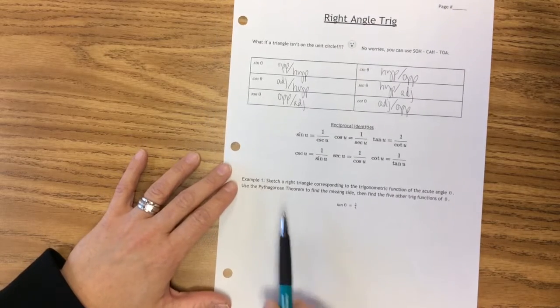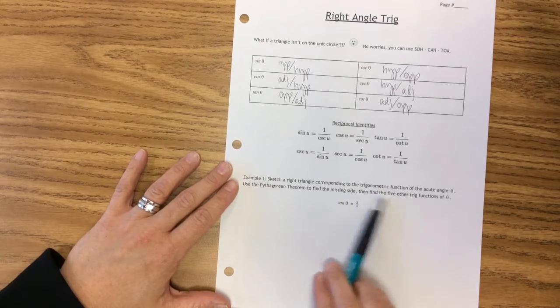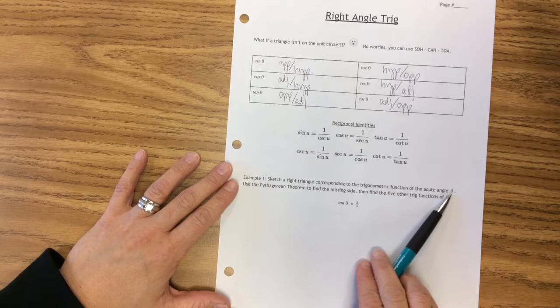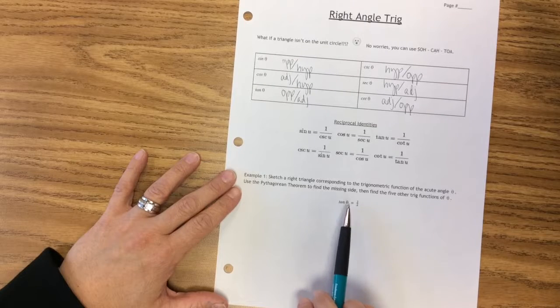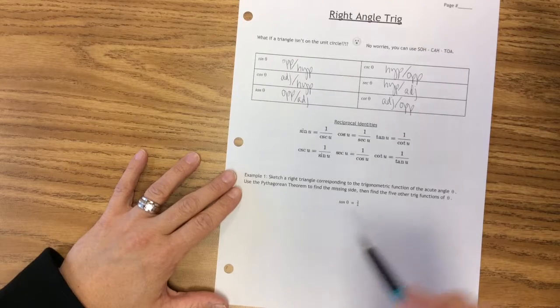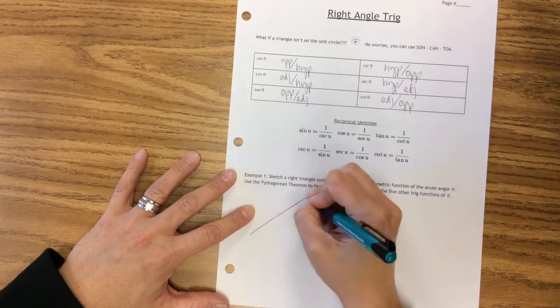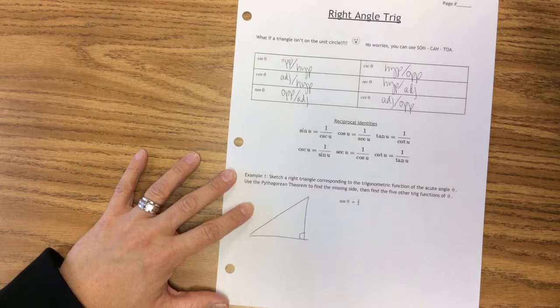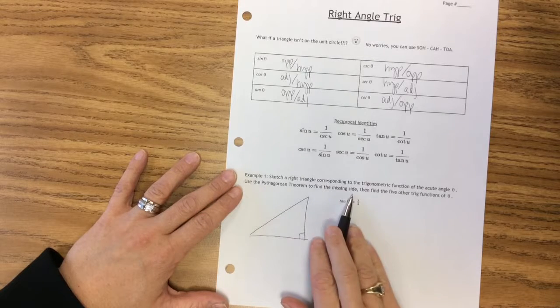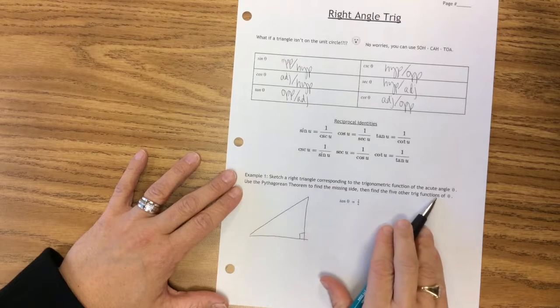So the example that I have is: sketch a right triangle corresponding to the trigonometric function of the acute angle theta. So in this one we don't know what the angle is, so it's just noted as a theta. And it says sketch a right triangle, so you can sketch any right triangle. It says use Pythagorean theorem to find the missing side and find the 5 other trig functions.